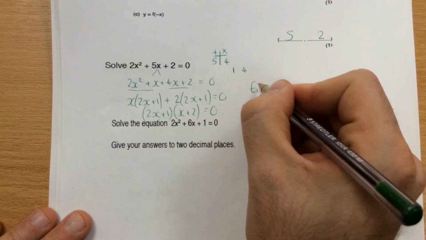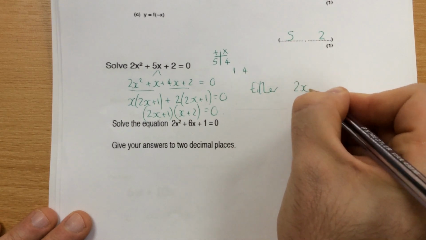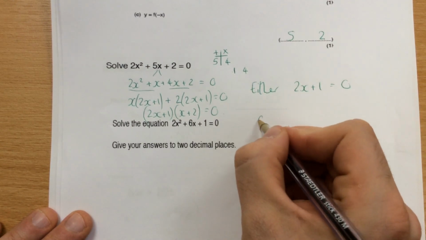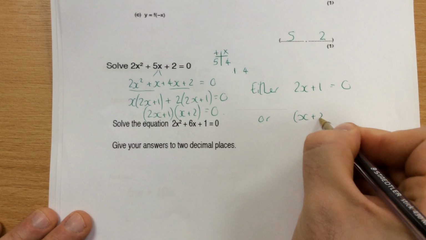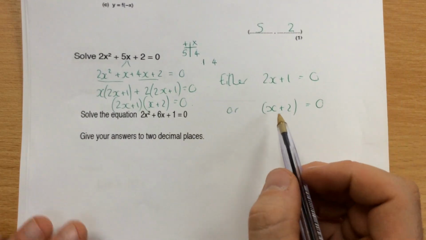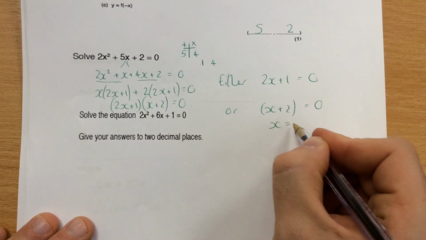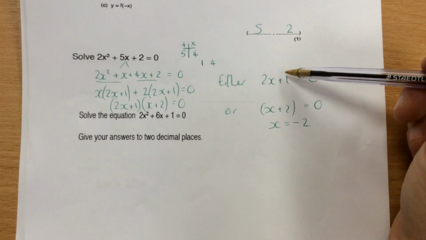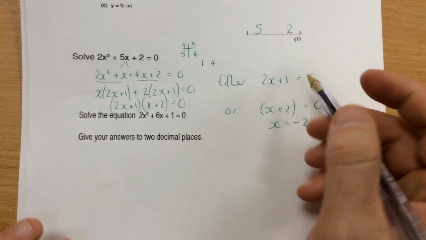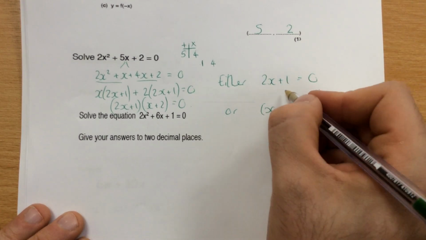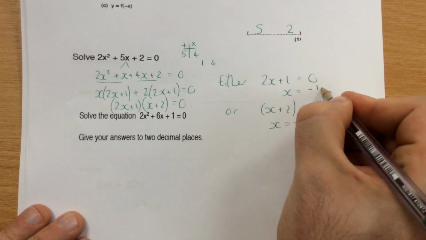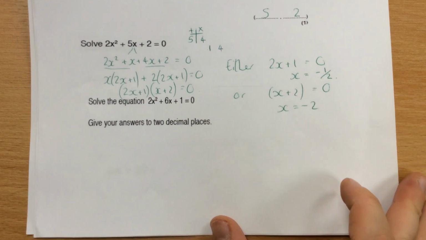Then we're going to split and say that either the first bracket has to make 0 or the second bracket has to make 0. From the second one, it's quite easy to see that x would have to be minus 2 to make 0. This one you might need to solve by taking the 1 over first. So then we're going to get 2x equals minus 1. So x is going to be equal to minus 1 over 2. Or you could write it as x equals minus a half.